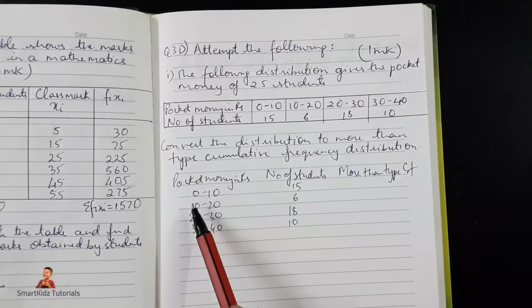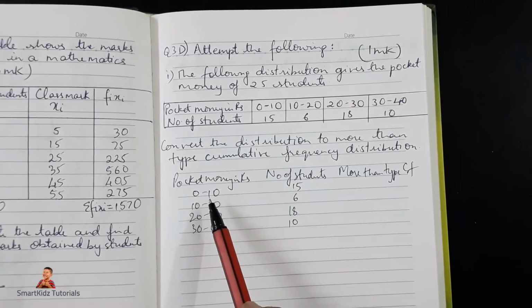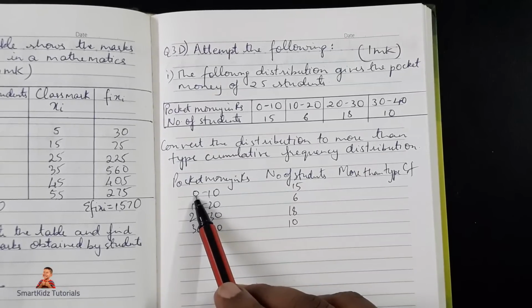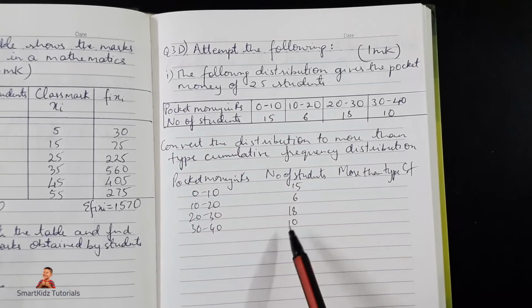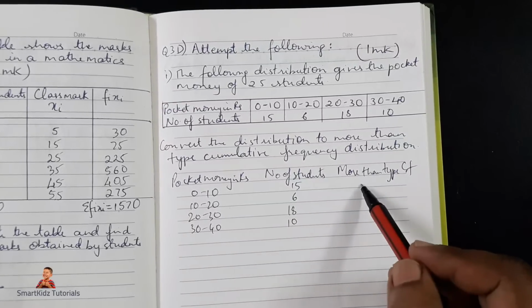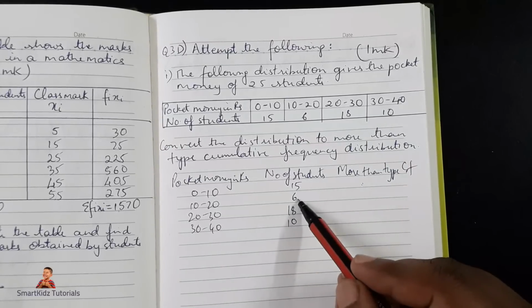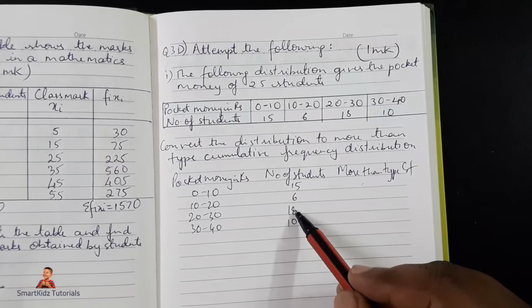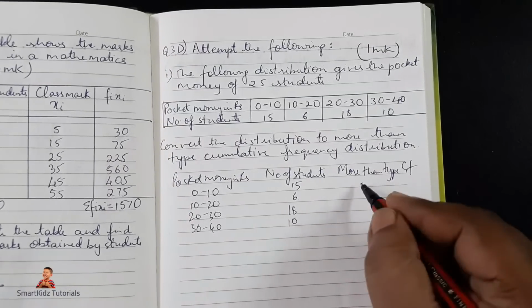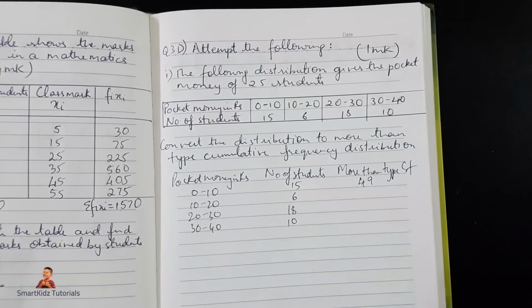When it is less than, we always look for less than the upper limit. When it is more than, we look for more than the lower limit. So for the more than type, we have to add all of this, and that will become our first cumulative frequency. So 15 plus 6 is 21, 21 plus 18 is 39, 39 plus 10 is 49. That's 49.